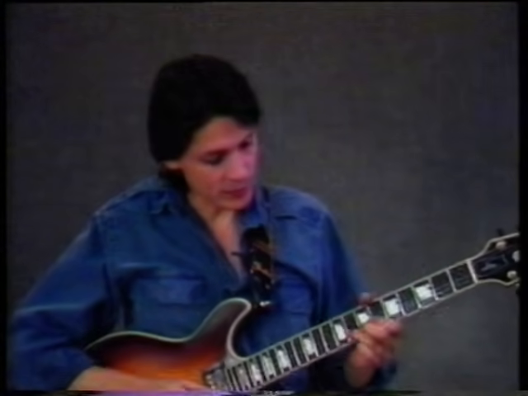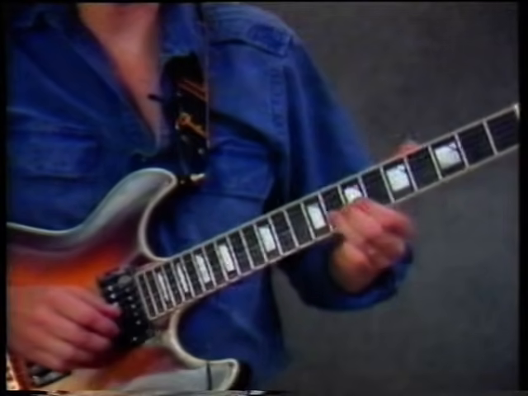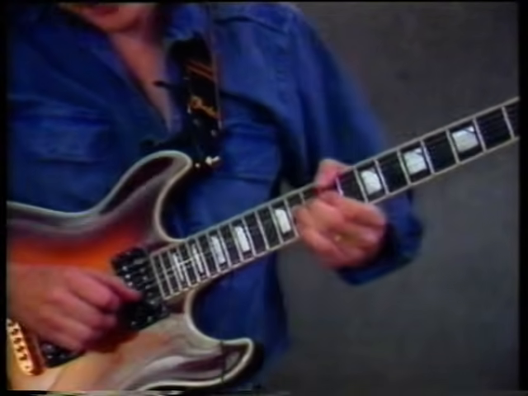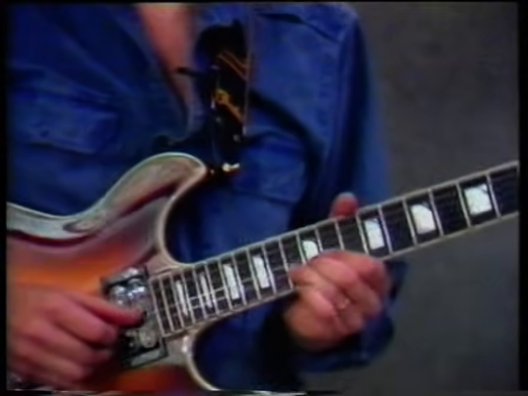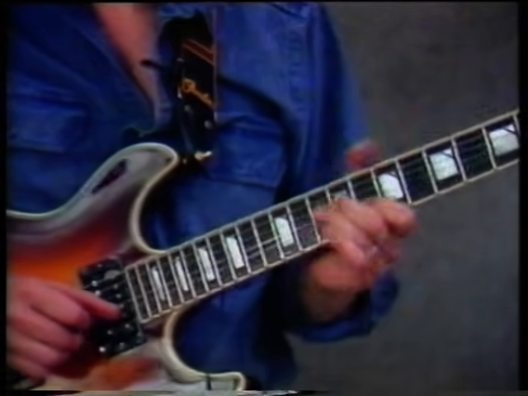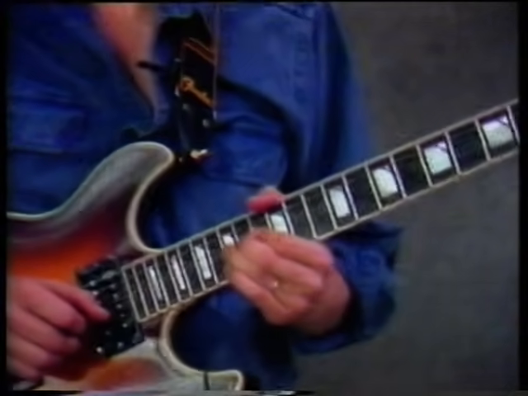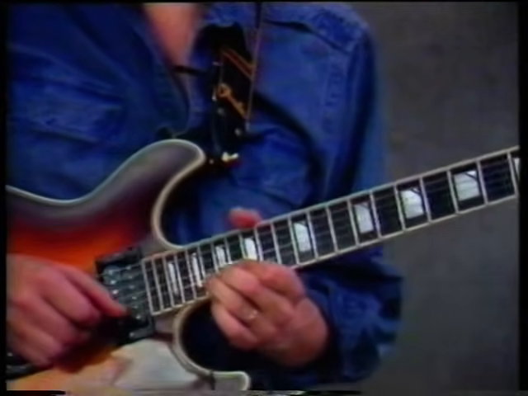It's just the notes from one point to the next in the pentatonic scale: from the first to the third, the minor third of the minor pentatonic, from the minor third to the fourth, from the fourth to the fifth, from the fifth to the seventh, and the seventh to the tonic again.